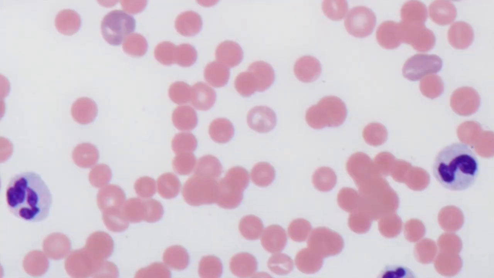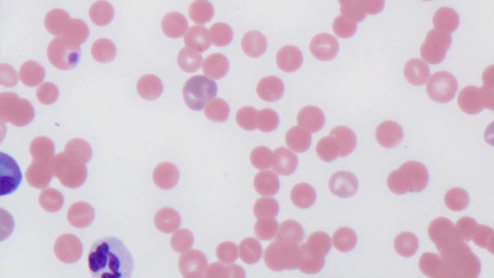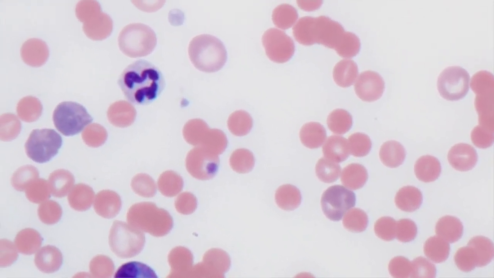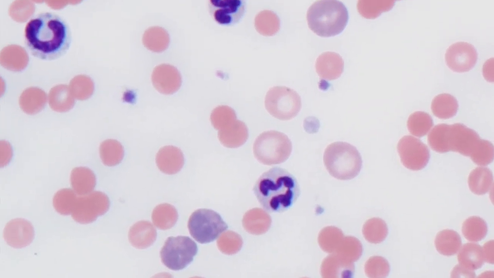So for example, I have one here that looks fairly toxic. We can see that this guy has pretty basophilia, some vacuolation. You may or may not see the Dohle bodies if it's severe enough in these guys.